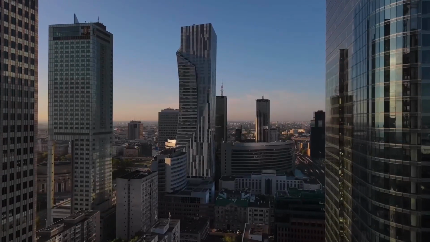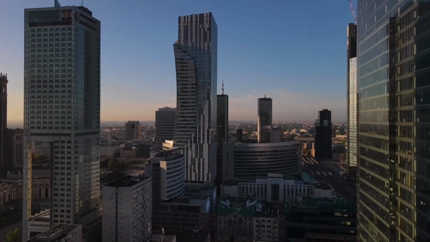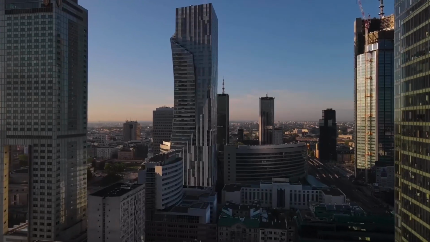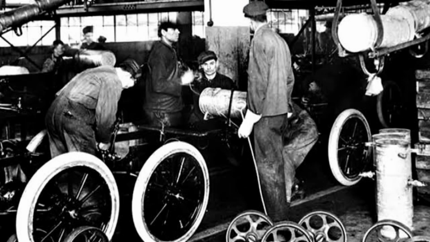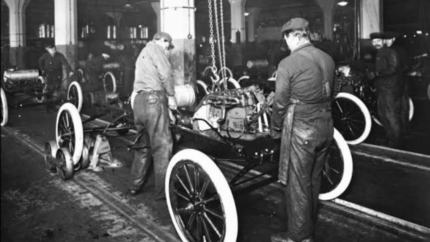New industries emerged, such as the automobile and aerospace industries, which further transformed American society. The introduction of the assembly line by Henry Ford in the early 20th century further revolutionized manufacturing, making it possible to produce goods at a faster rate and lower cost.